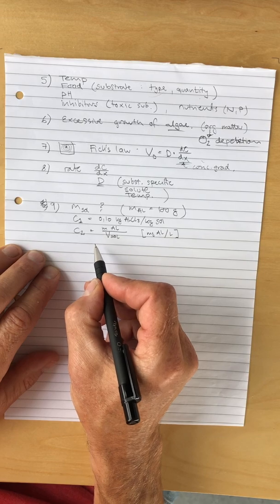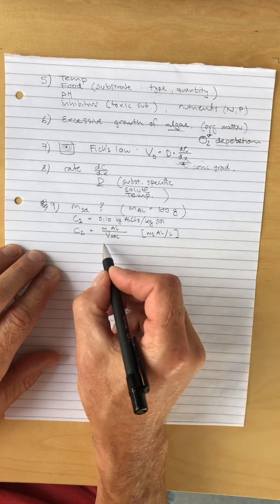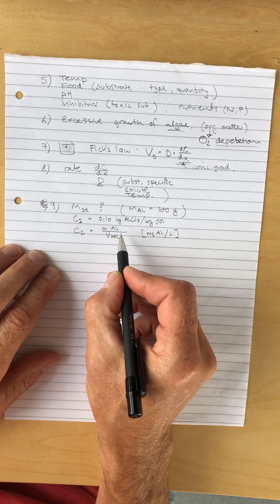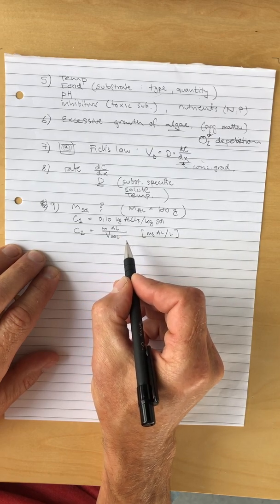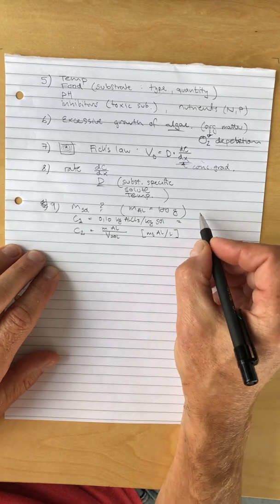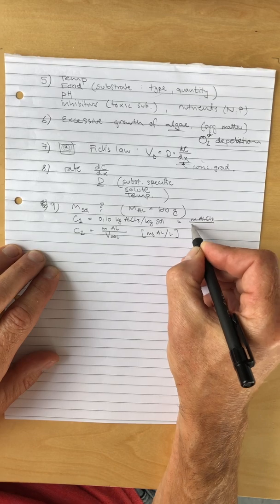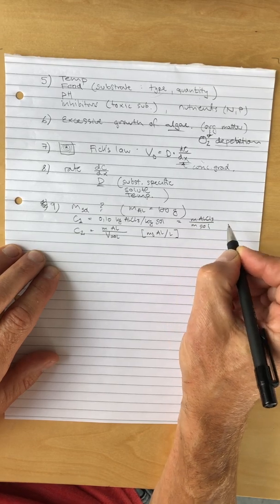To get there, I can use the relationship between the mass of solution. This basically is the mass of aluminum chloride per mass of solution.